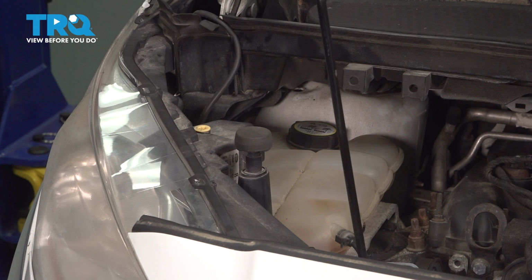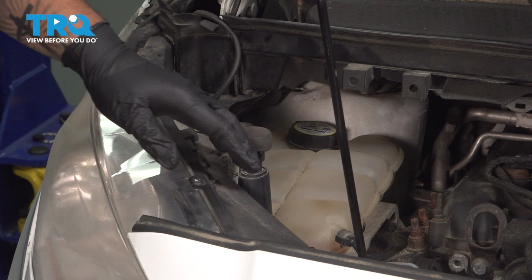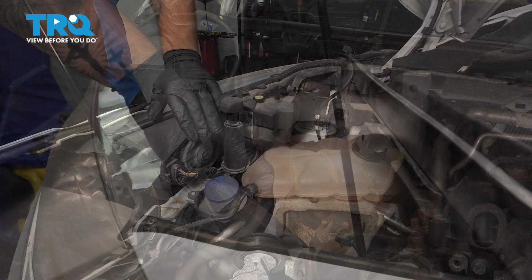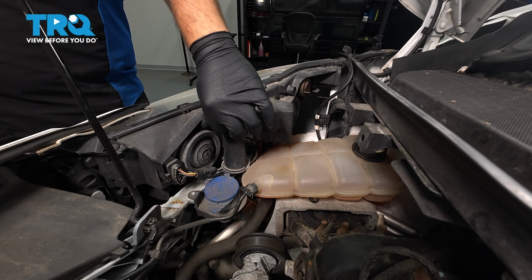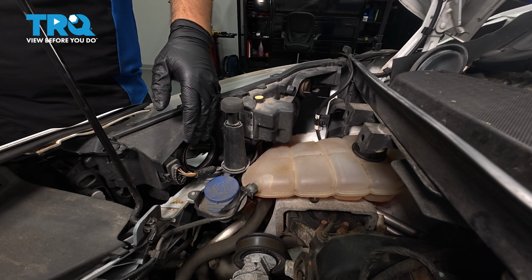We're going to open our hood and make our way to either headlight. We'll be doing the passenger side in this video. We're going to locate our cover on the innermost portion of the headlight assembly. Put your thumb under it and pry it off. Set it aside. Now we have access to our high beam bulb.